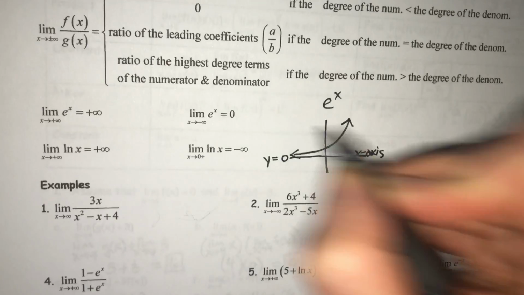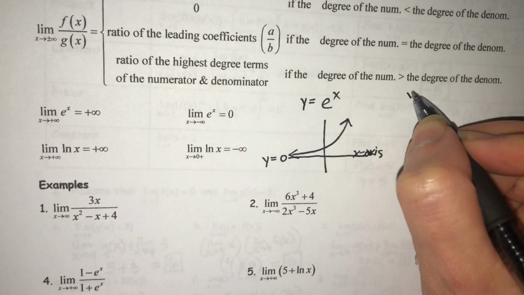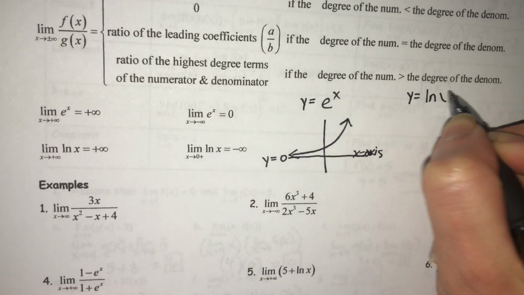Now, that's y equals e to the x. Here is y equals natural log of x.